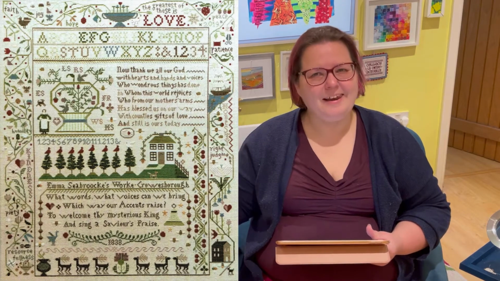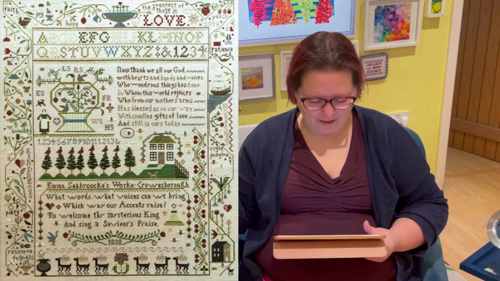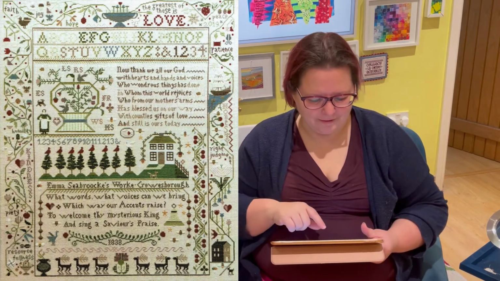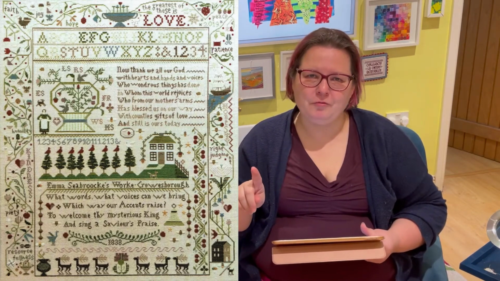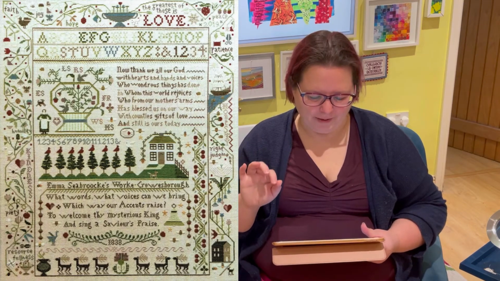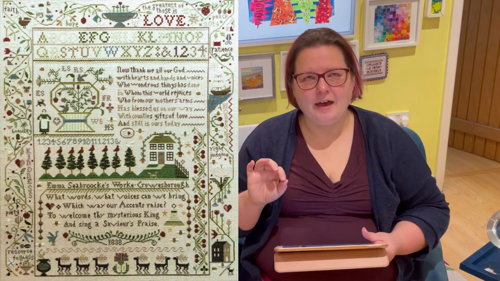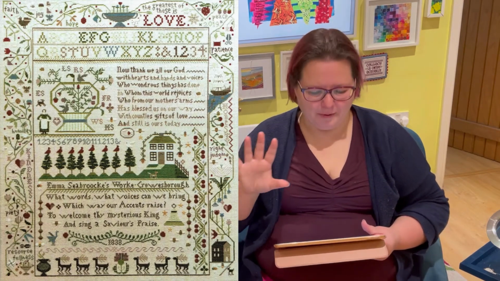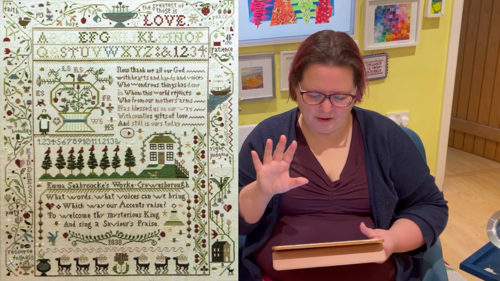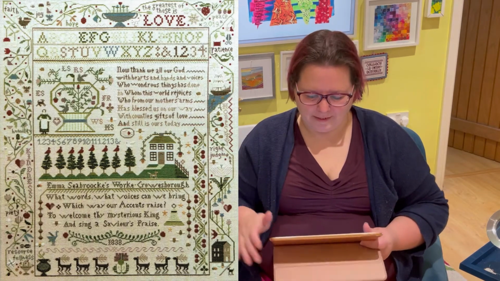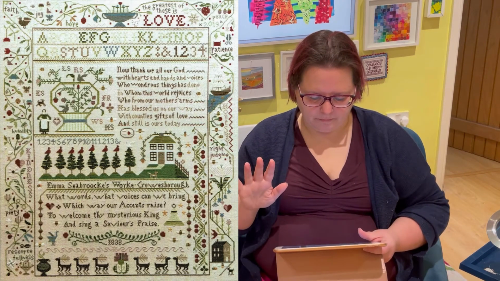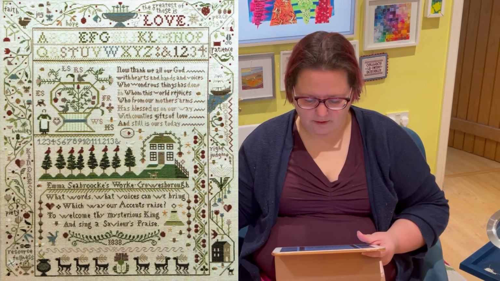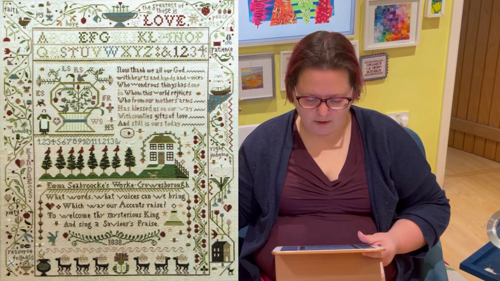I love this row of trees. It's got this really lovely row of trees that are not uniform, and I really love that. They are stylized, but they are not uniform, and they've got these little birds on top, and it's so adorable. And a little house. It's got the stitcher's name across the middle, and she was from Crowborough, I think.